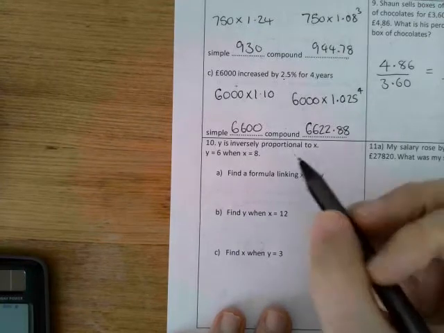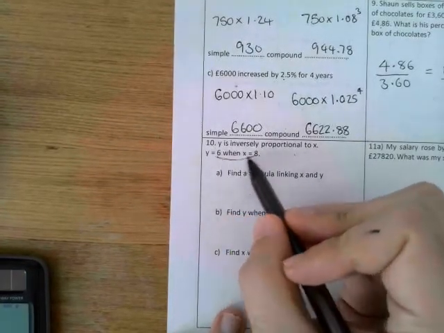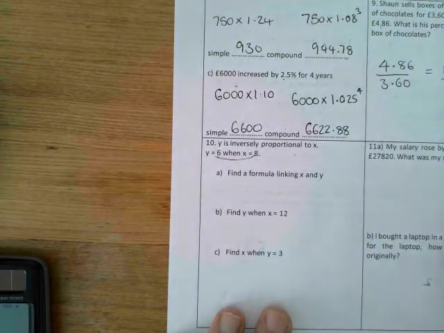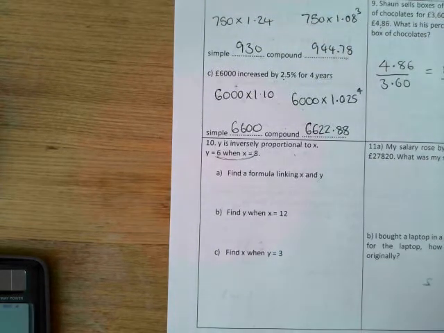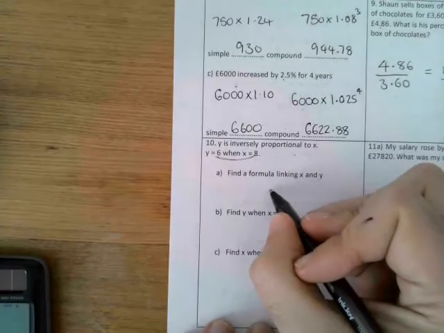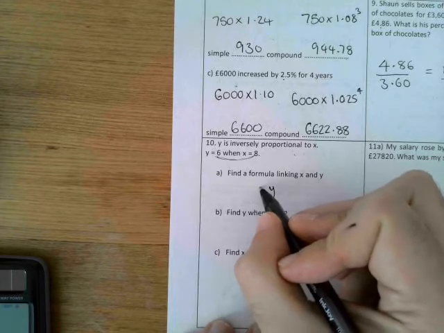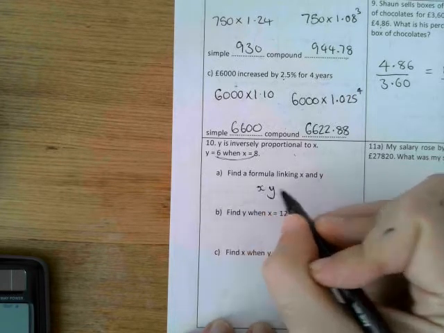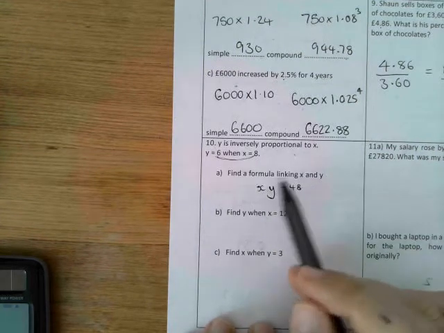Inverse proportion. Well, the trick with inverse proportion is the two numbers have always got to times to make the same amount. So in this case, they're times to make 48. So any pair of numbers have also got to times to get 48. So we're going to start here with making our formula, which is just, we can basically say times the two things together and they're going to give us 48. Now that's not how our formula looks, but that is basically what we're starting with.